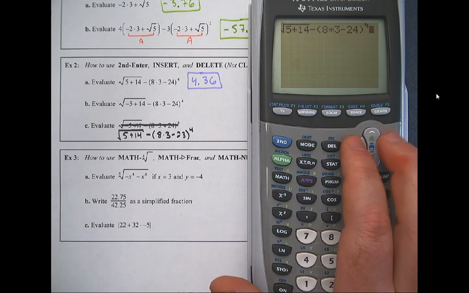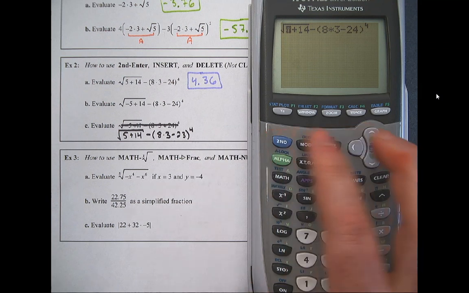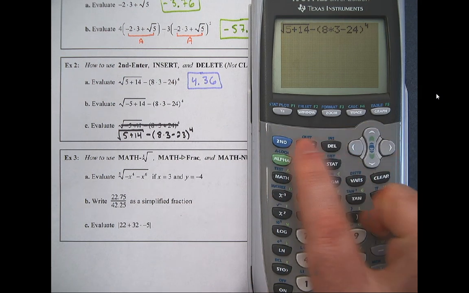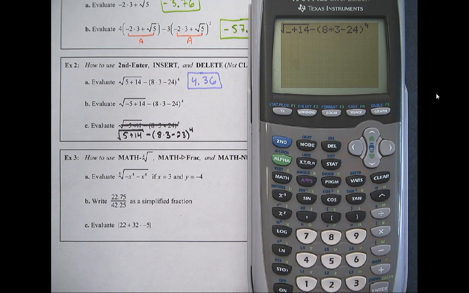I'm going to bring up what we had before, and I'm going to insert a negative in front of the 5. So I'm going to insert. Insert is above delete. It's blue, so I got to hit the blue button first. Insert, and I want to slide a negative in there. Now it's taken everything and inserted the negative and has slid everything else down. Now we can calculate, ends up being a 3.